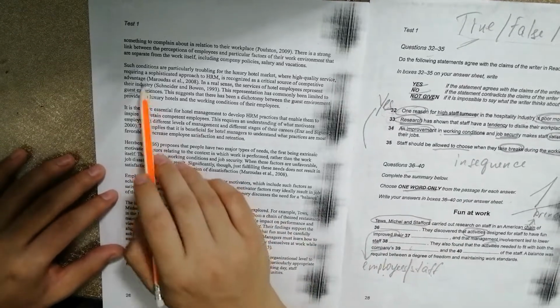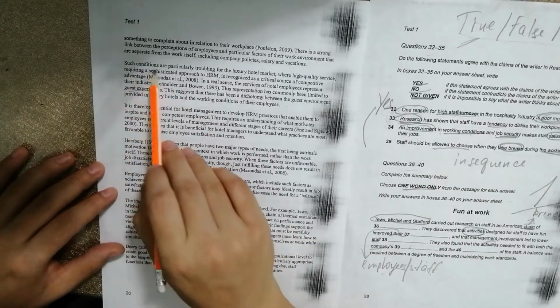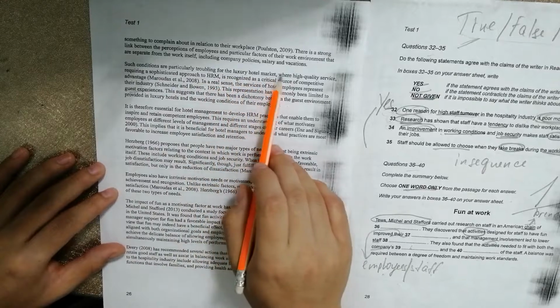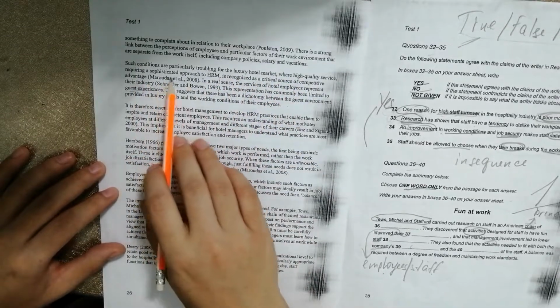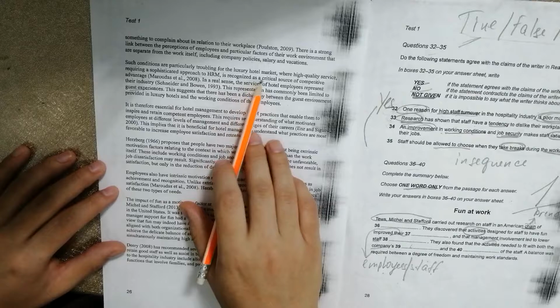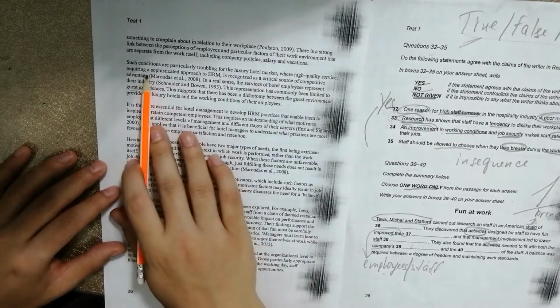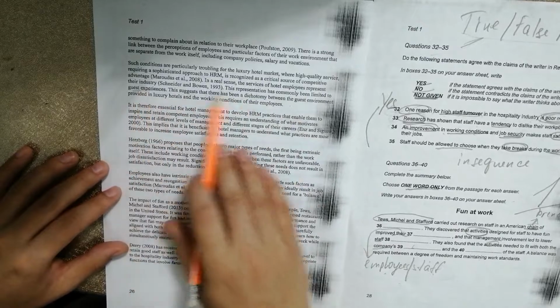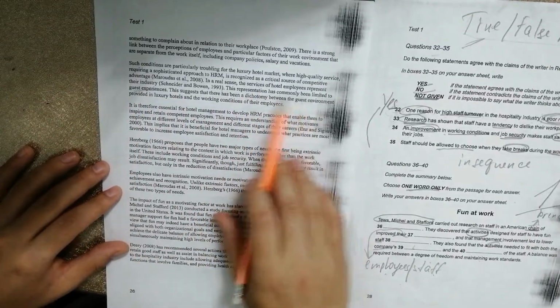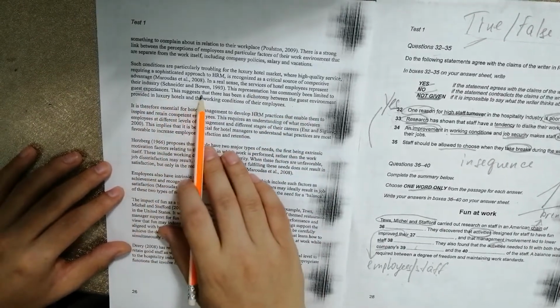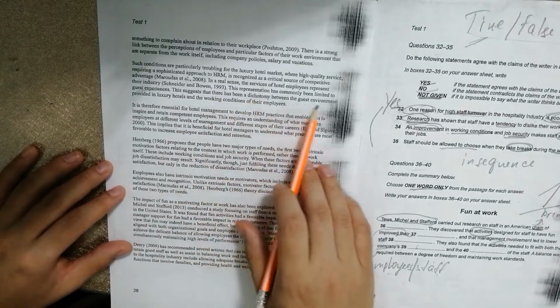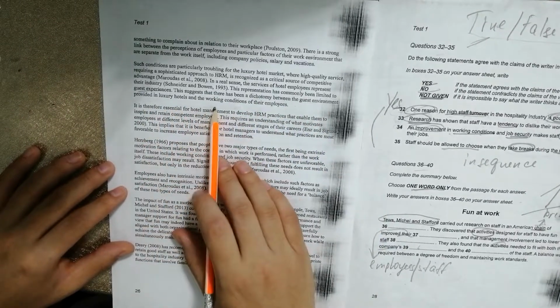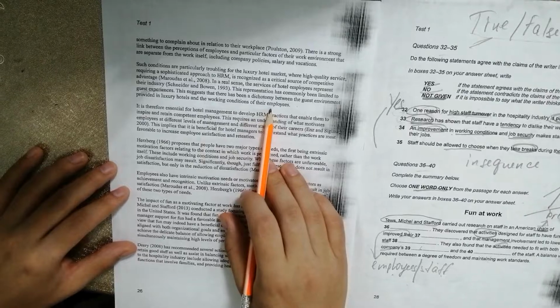Okay. We have just stopped here, yeah? Such conditions are particularly troubling for the luxury hotel market, where high-quality service requiring a sophisticated approach to HRM is recognized as a critical source of competitive advantage. In real sense, the services of hotel employees represent the industry. This representation has commonly been limited to good guest experiences. This suggests that there has been a dichotomy between the guest environment provided in luxury hotels and working conditions of the employees.